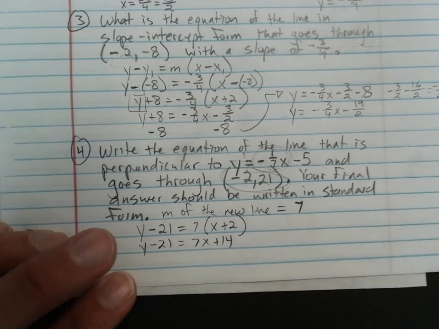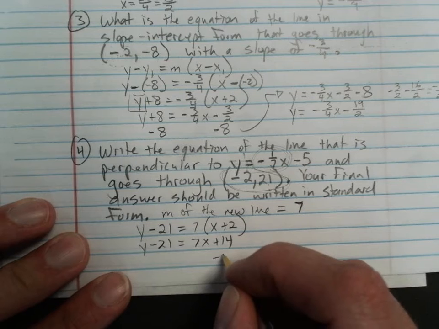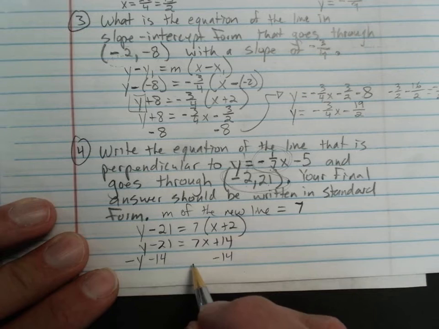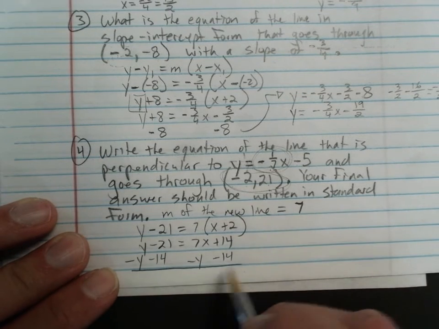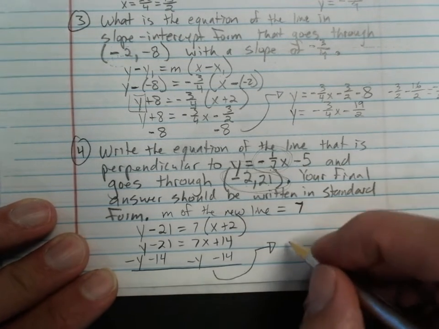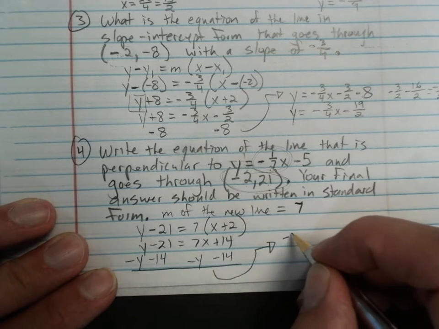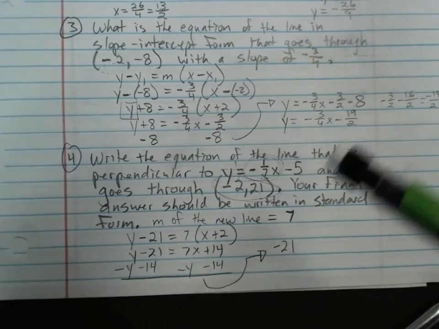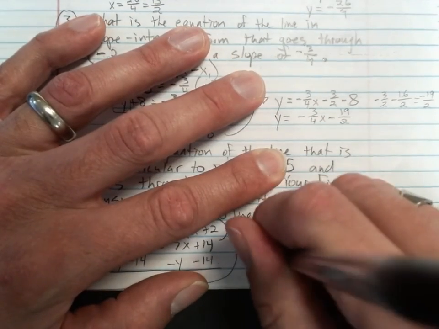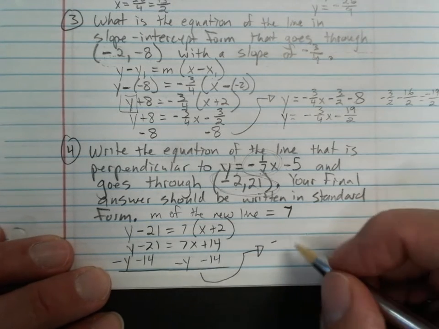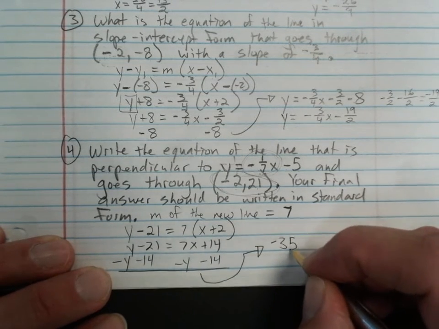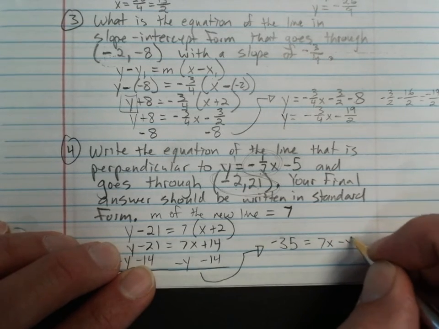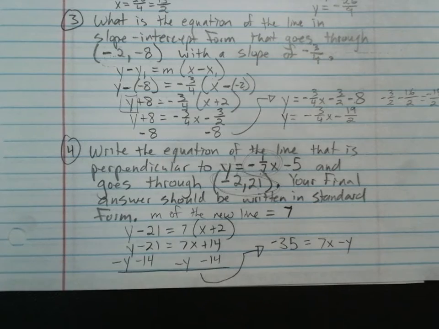And then check this out. I'm going to subtract the 14. And then I'm also at the same time going to subtract the y. You can do that? Yeah, why not? So now what you get is negative 21. Oopsie. Eraser. Negative 21 minus 14 is negative 35 equals 7x minus y. Is that standard form?